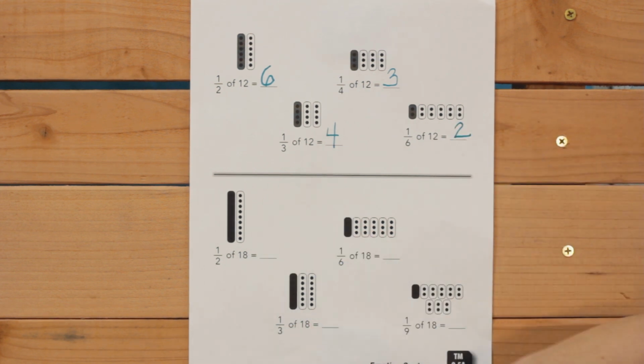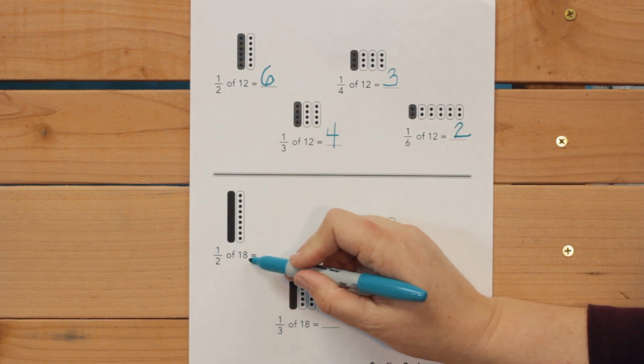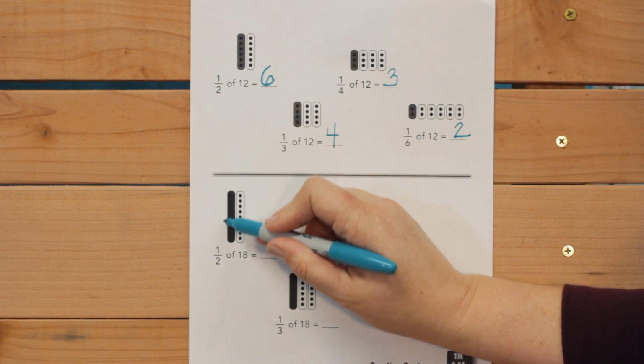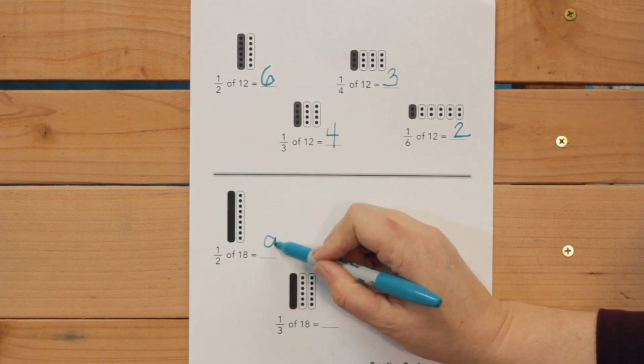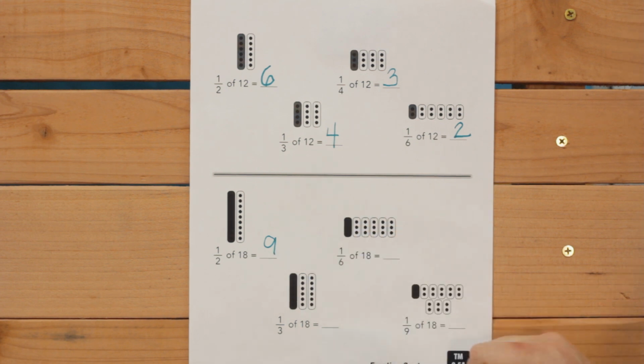Now we're going to go with a different number. We're going to do a family of 18. I'm going to take half of 18. That means I'm going to put 18 into 2 equal groups, and that's going to give me 9. Or you could look at it, 18 divided by 2 is 9.